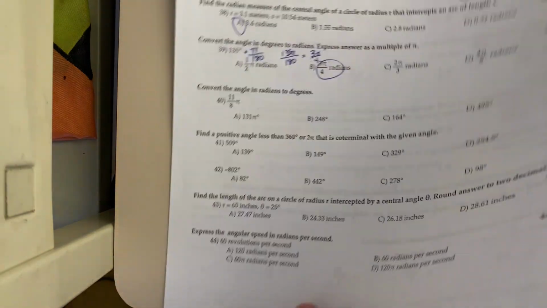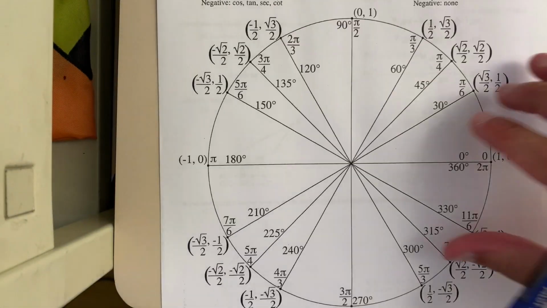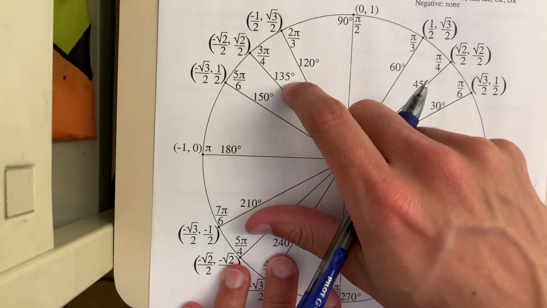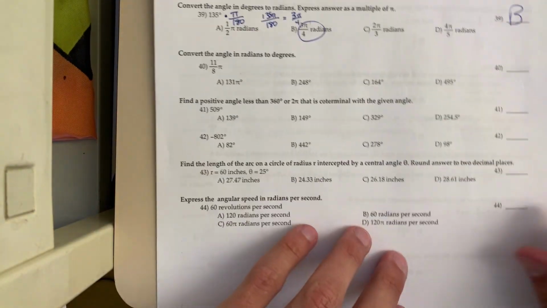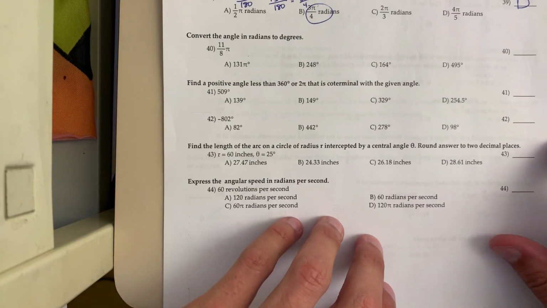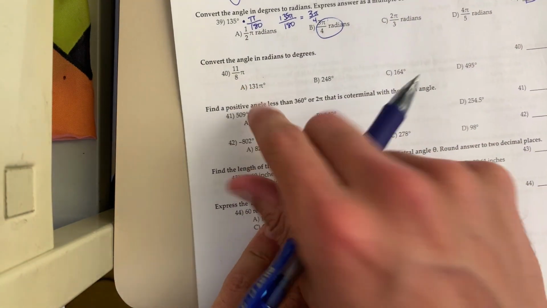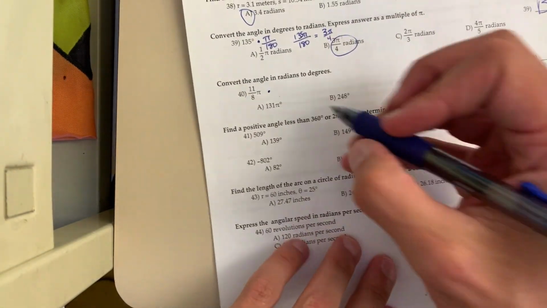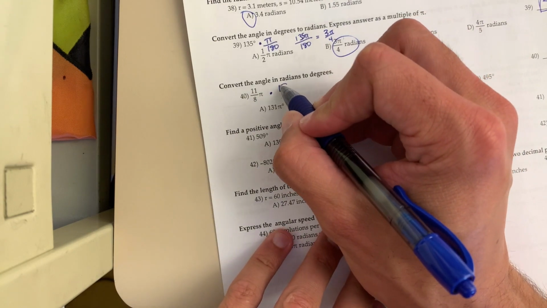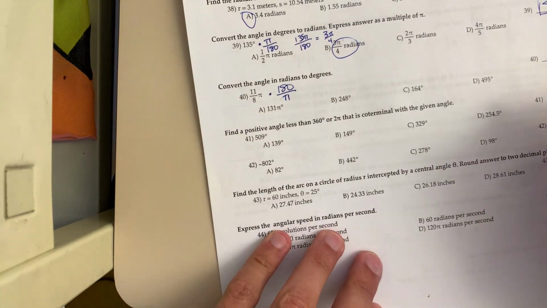You also have your unit circle, right? So 135 degrees, 3 pi over 4 radians. So it's a little bit easier if you just look at that unit circle. All right, so now convert the angle in radians to degrees. Okay, so now you won't find this on your unit circle, which is why you still need to know how to do this. But going the other way involves just multiplying by 180 over pi.